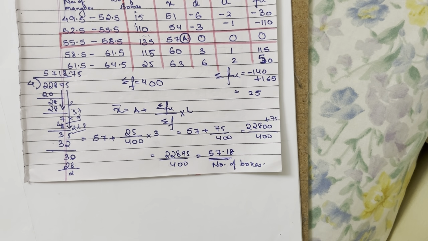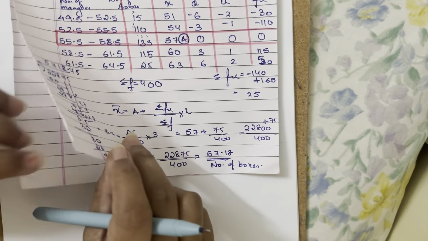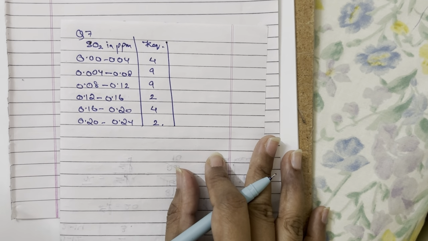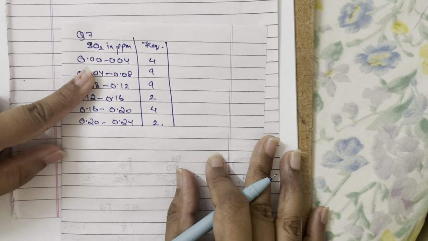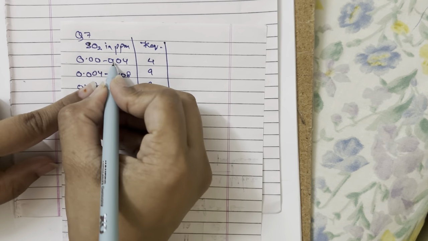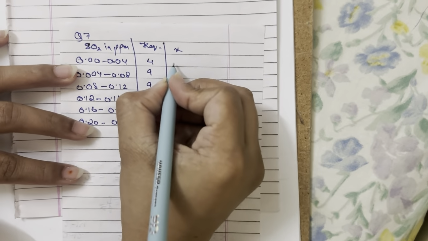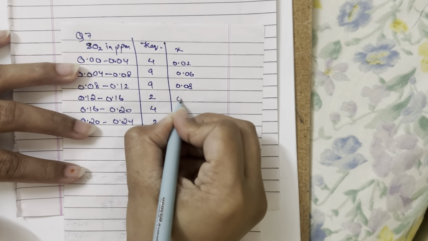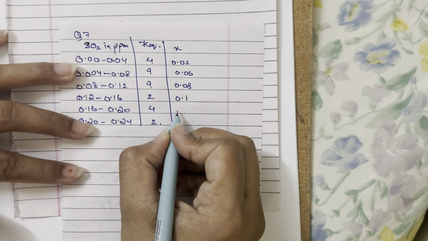Okay, now question number 7 of the textbook, if you just pay slight attention to it. Now when you look at this question, it is given in decimals. So students usually freak out, and they want to go with the step deviation method and all. But if I show you the mid values, when you calculate the mid values for this one, it becomes 0.02, 0.06, 0.08, 0.1, 0.12.